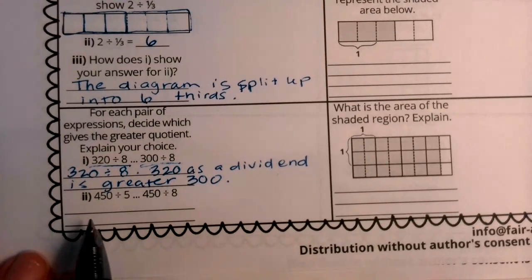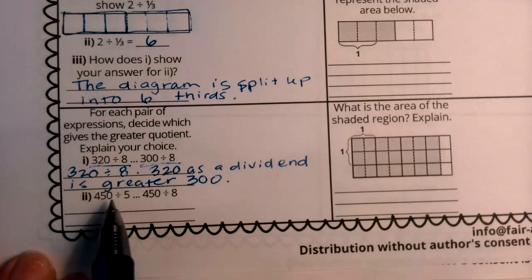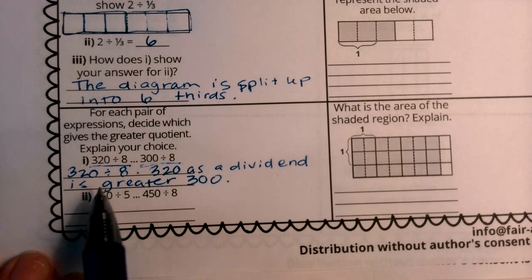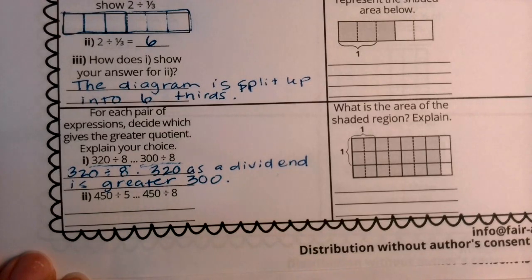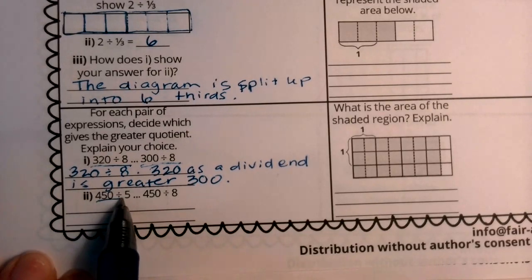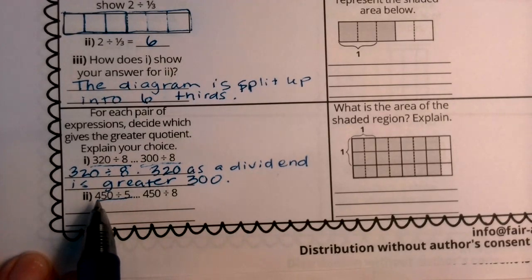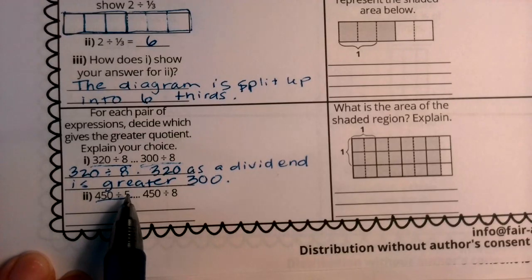All right, let's go to part two, our last one for today. What we're sharing is the same. We have 450 to share in 5 groups or 450 to share in 8 groups. So which of these is going to lead to a larger number in each group? Well, that's going to be this one. If we have the same number of things, but we're sharing it with fewer people, then of course we're going to end up with more.